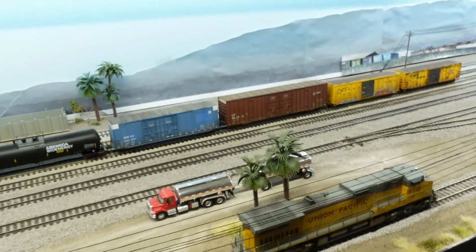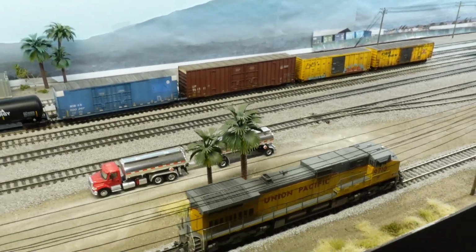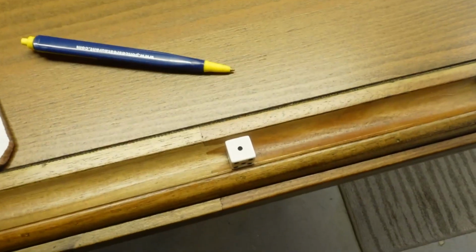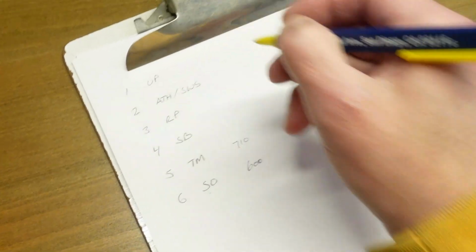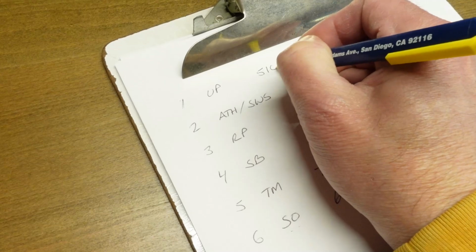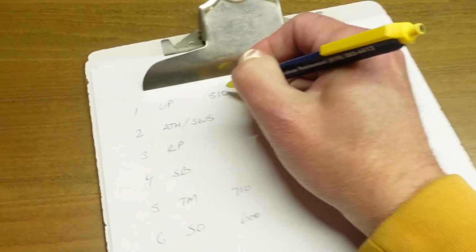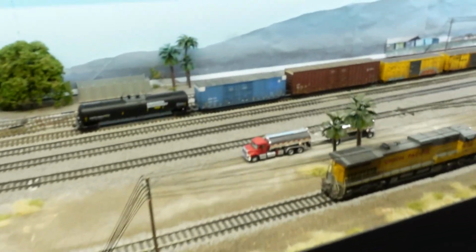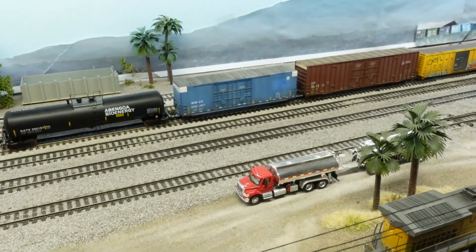Next guy, 511, that brown UP box car. Let's see what we get. Whoop, sorry, I already threw the dice down here. It gets a number 1, so that's United Polymers, and sorry for bouncing around here. Oops, sorry, 511 was the last 3 on the car.